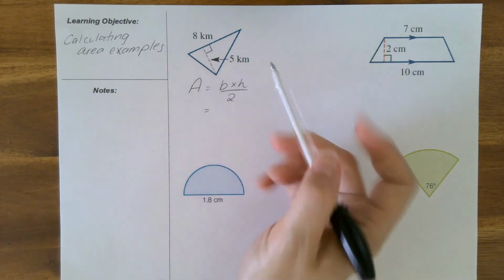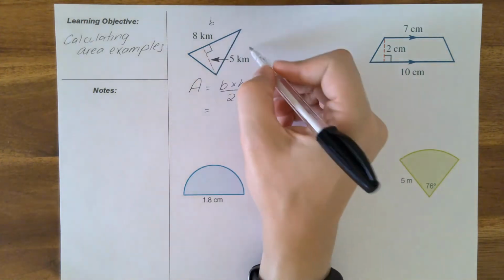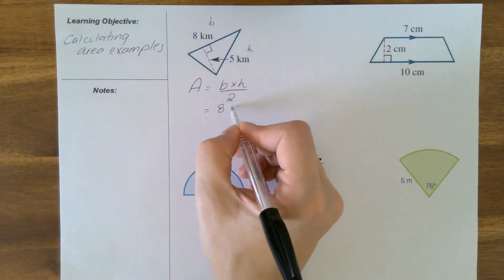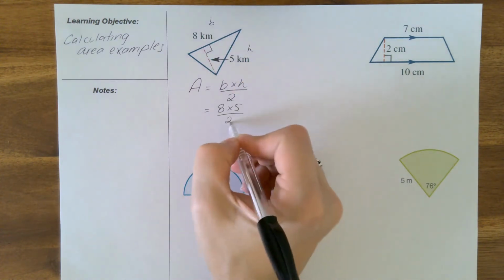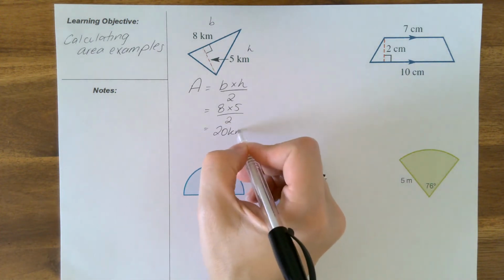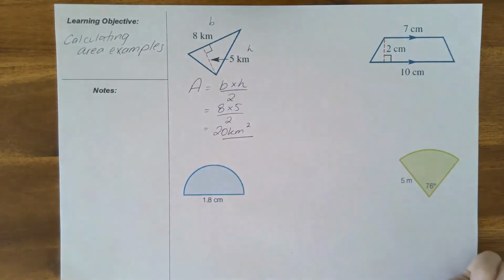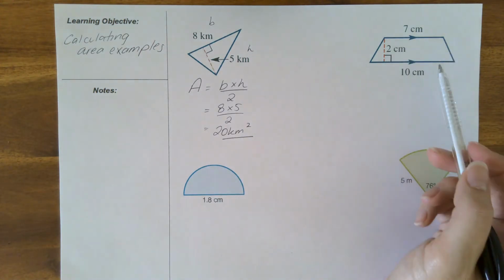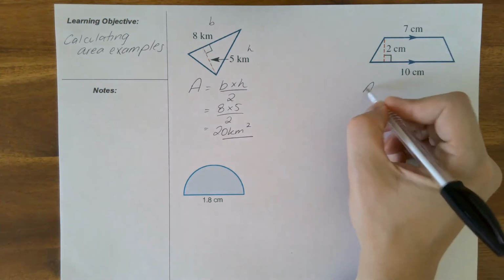We've identified that our base is 8 and our height is 5. So it would be 8 times 5 divided by 2. 8 times 5 is 40, so our final answer there is 20 square kilometers, because we are also including our units there.